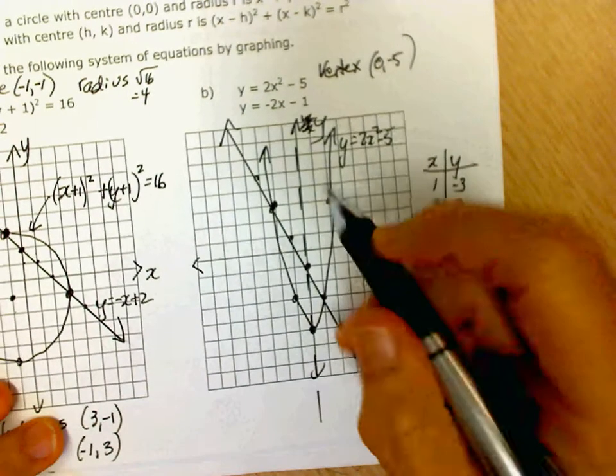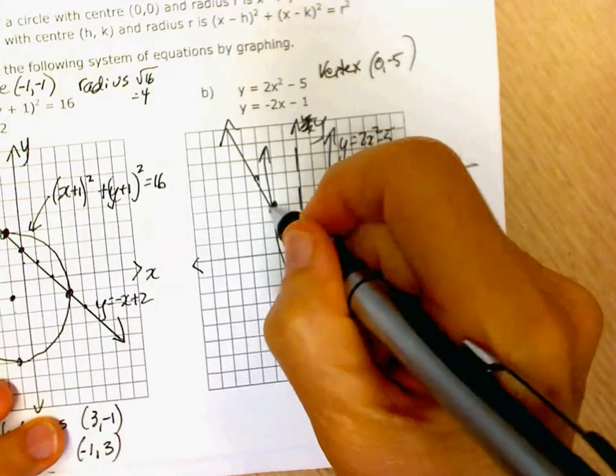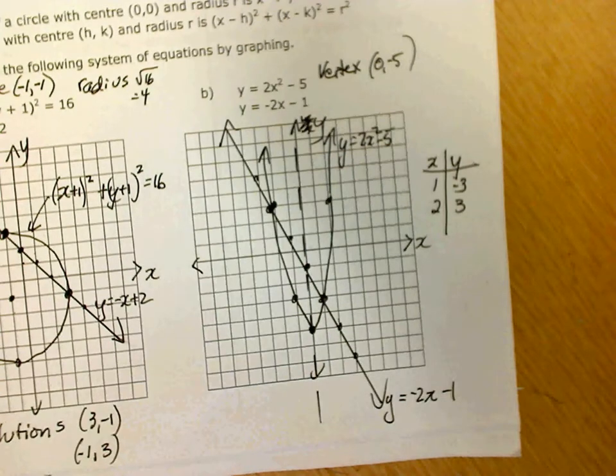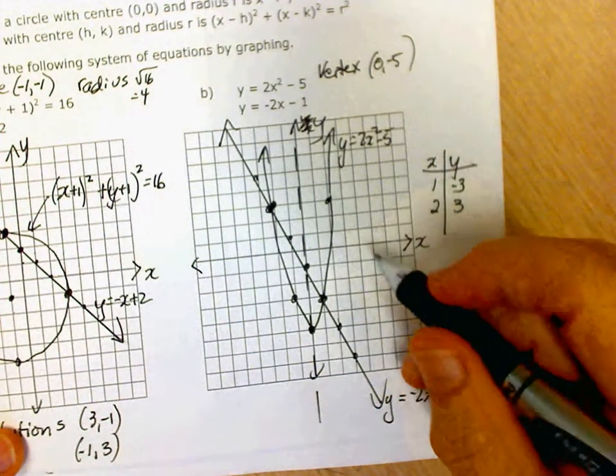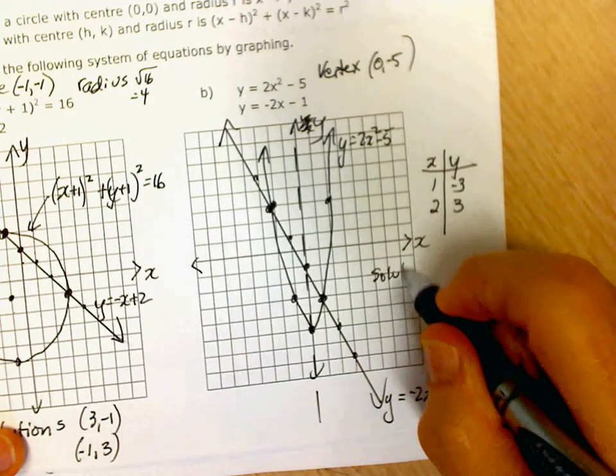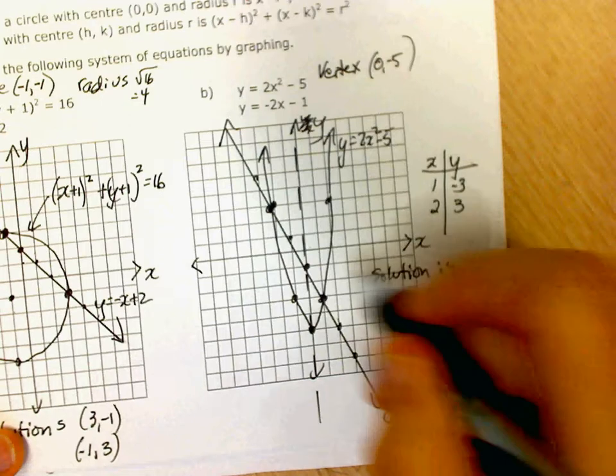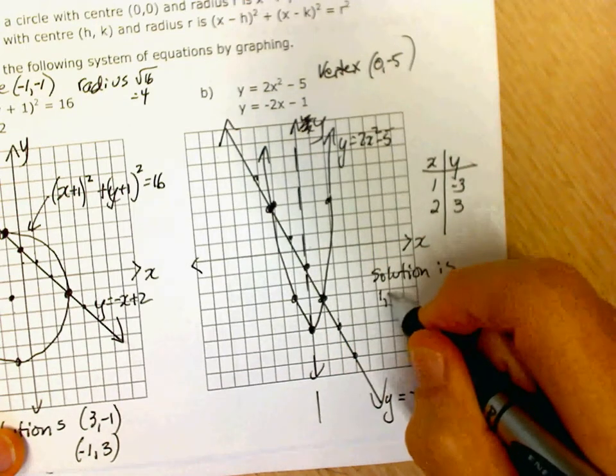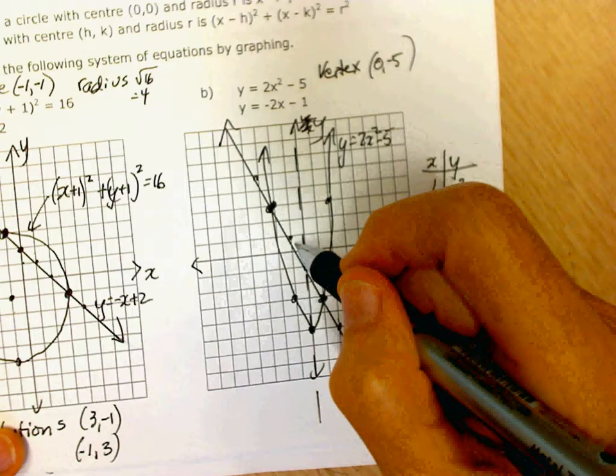And you can see that there's 2 points of intersection. So the solution is 1, -3. And this is -2, 3.